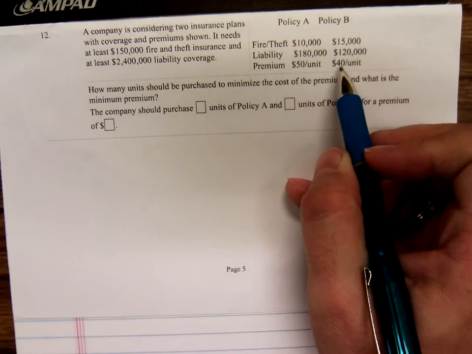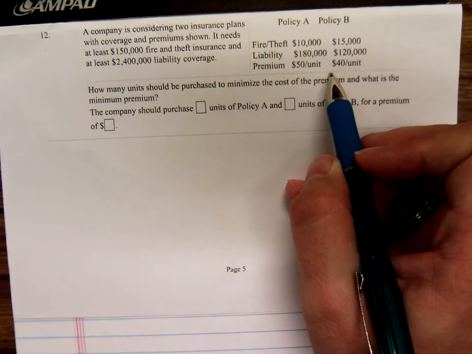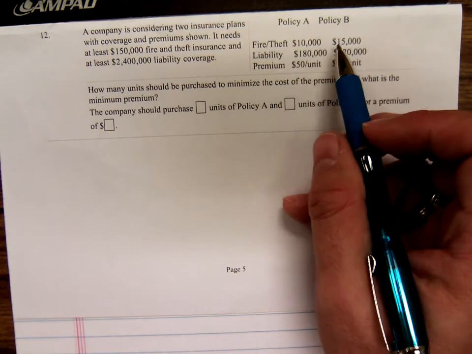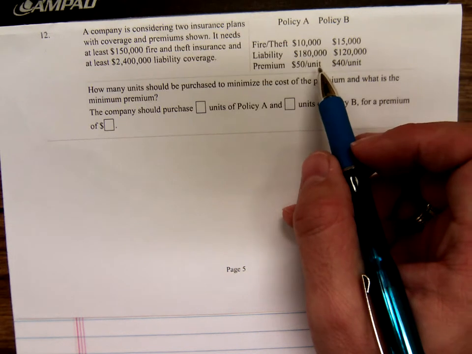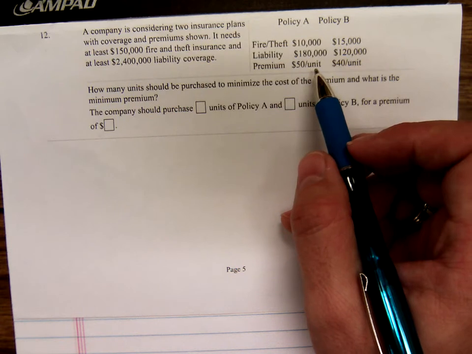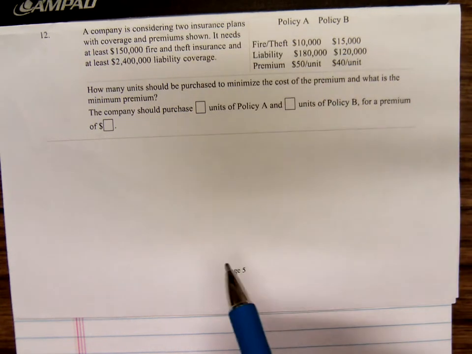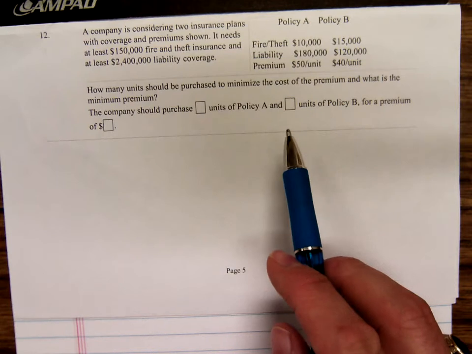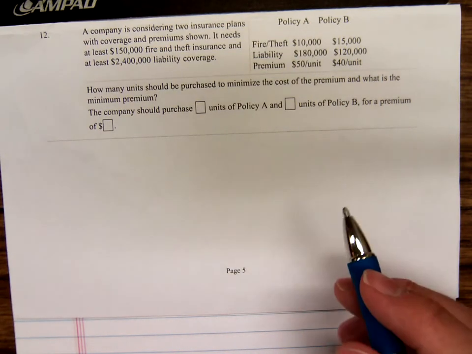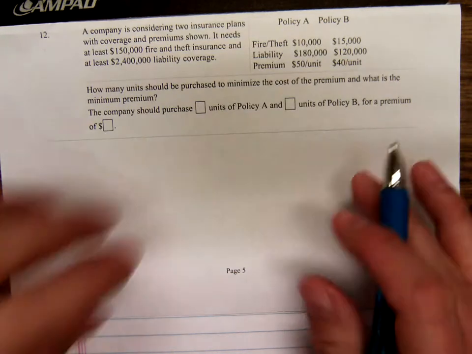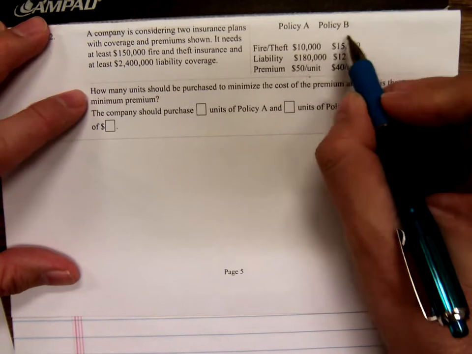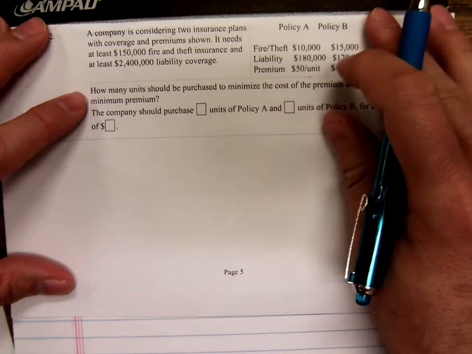It needs at least $150,000 fire and theft insurance and at least $2,400,000 liability coverage. How many units should be purchased to minimize the cost of the premium, and what is the minimum premium? So we really want to know how many units of policy A should be bought at $50 a unit, and how many units of policy B should be bought at $40 a unit.